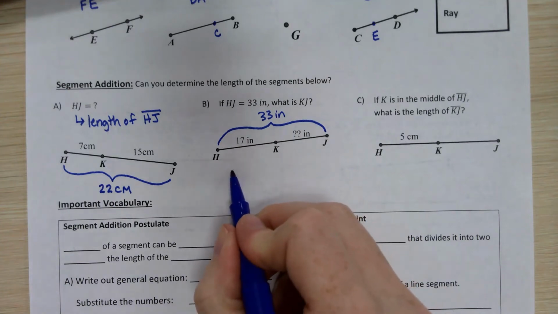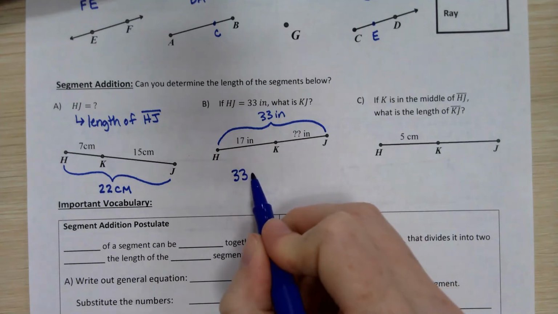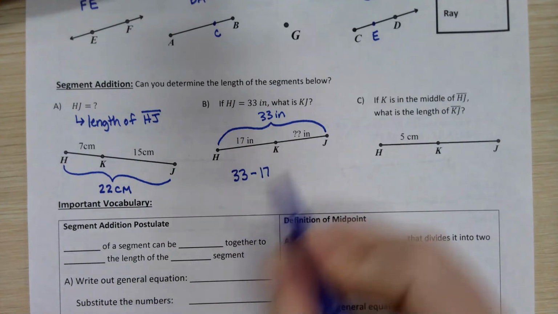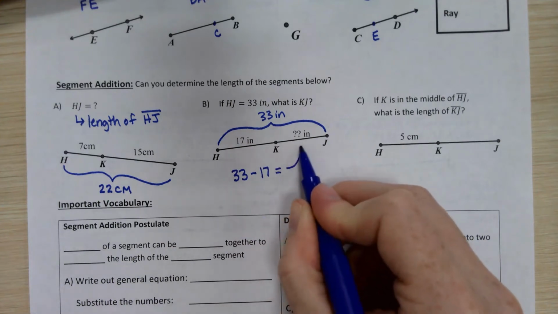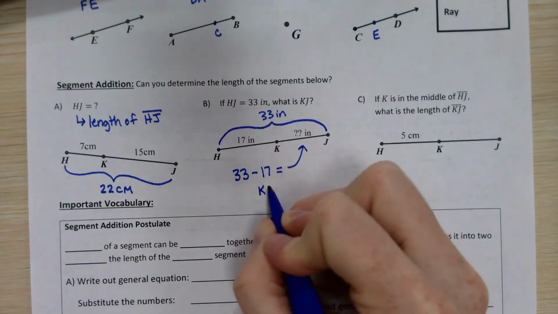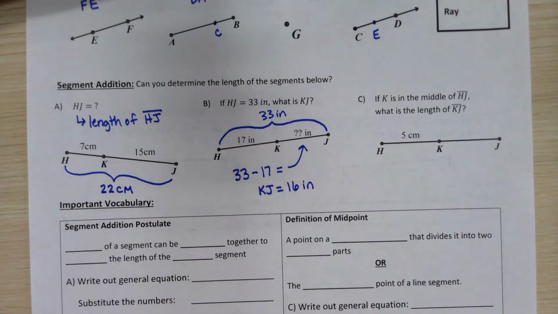If your thoughts were to take that total and get rid of HK with subtraction, to fill in what that leftover piece would be equal to, that was a good idea. You should end up with KJ being equal to 16 inches if you do that subtraction correctly. And then last but not least, we've got a different clue in part C here.